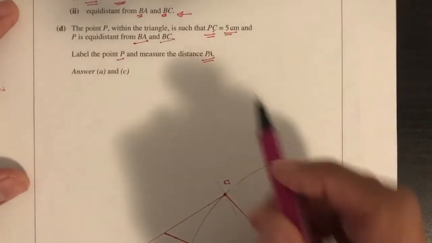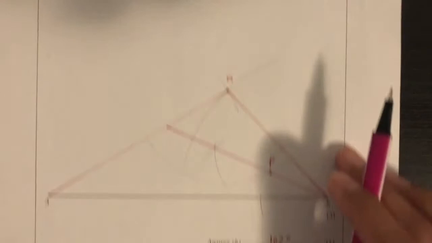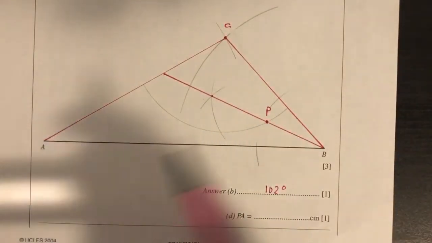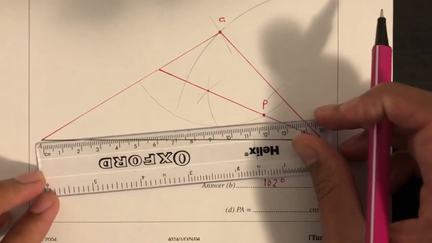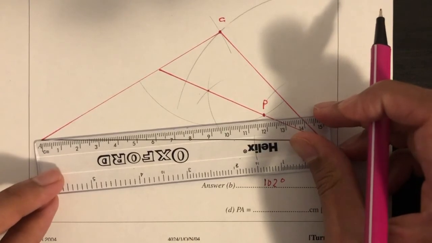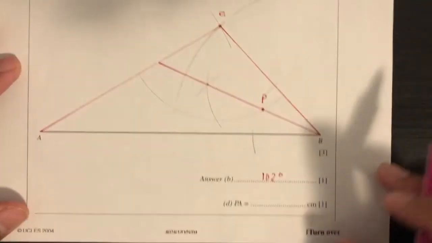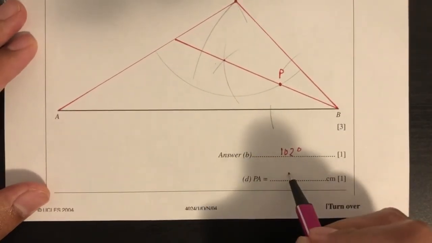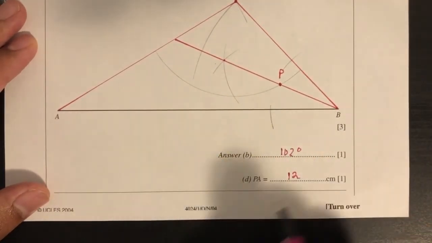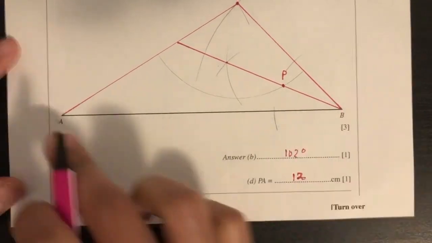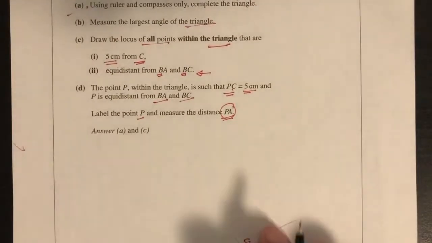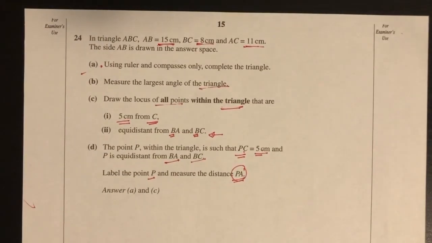Question is to measure the distance PA. So let's do that. P from A will be how long? So according to my drawing here, I have 12 centimeters. So your answer may be slightly different because my page is kind of zoomed. So for me it's 12 cm for the distance PA. And that is the question number 24.